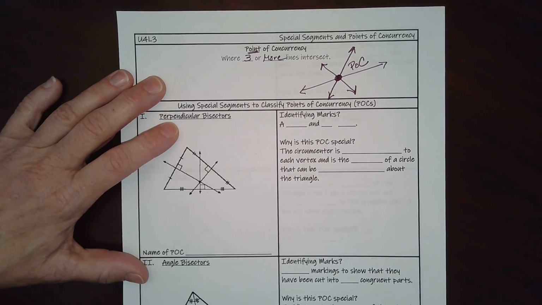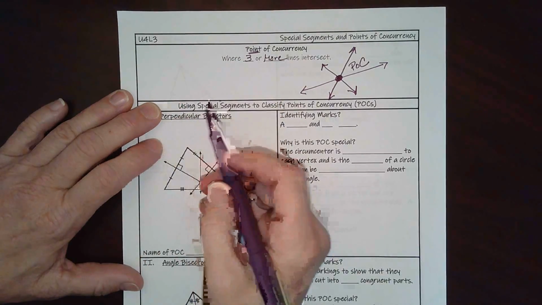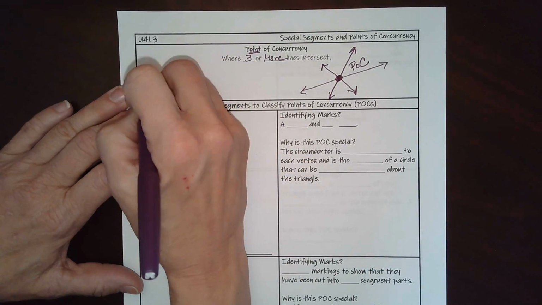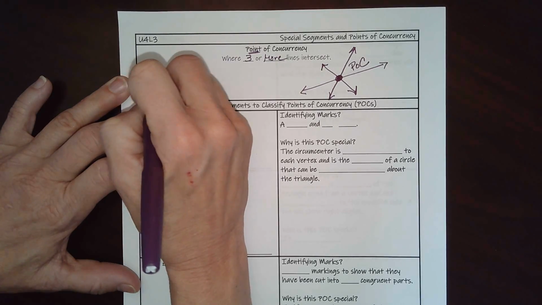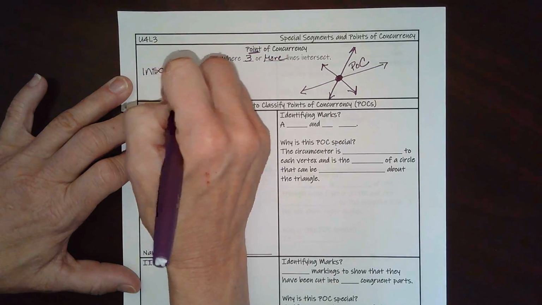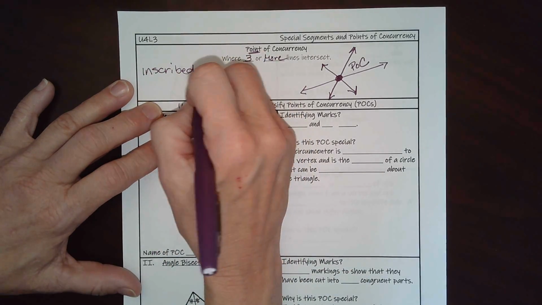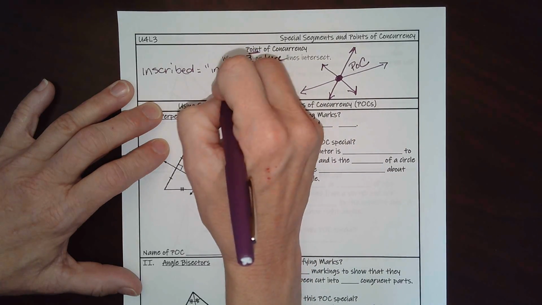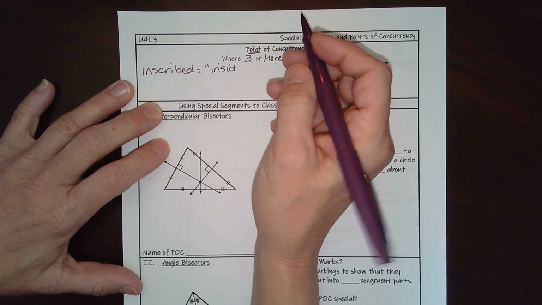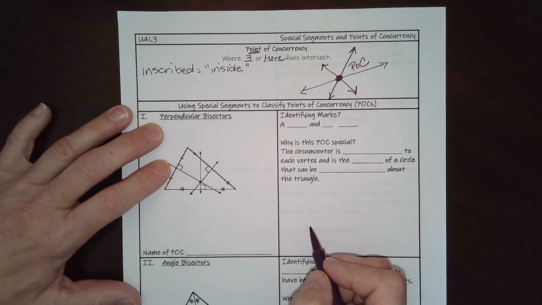Now, there's a couple of other words that I'm going to point out throughout the lesson that are important to remember. The first is the word inscribed. When you see that word, you should think of the word inside. When something is inscribed, it is said to be inside of something else.